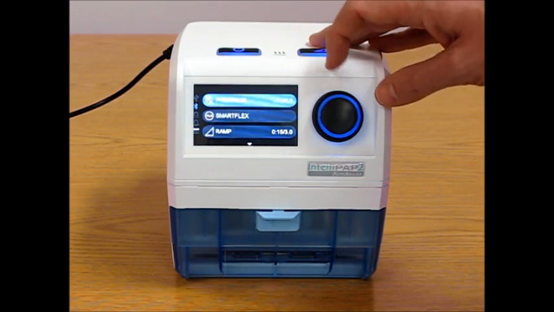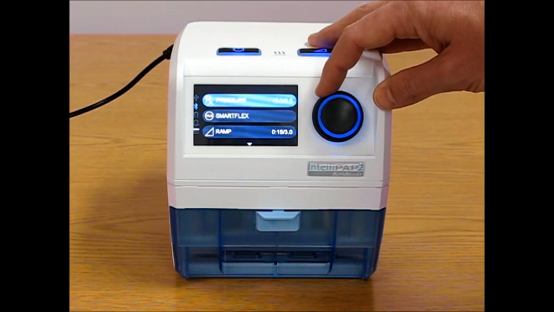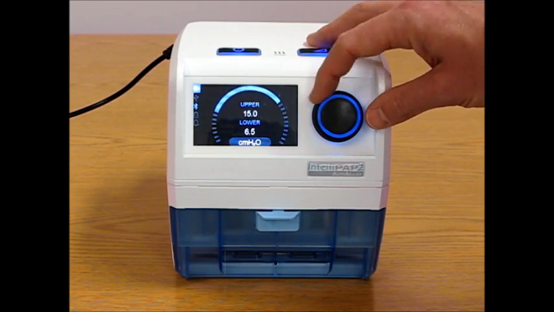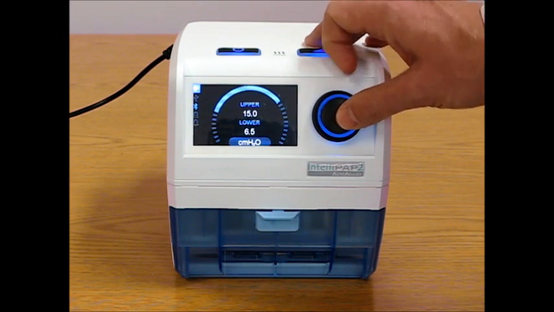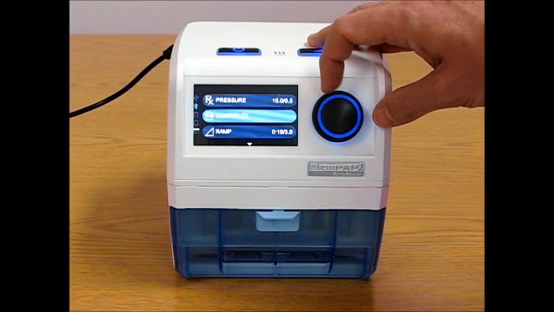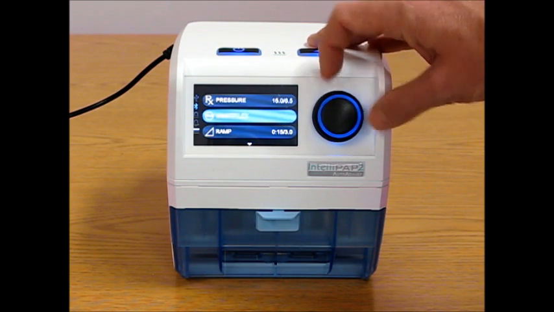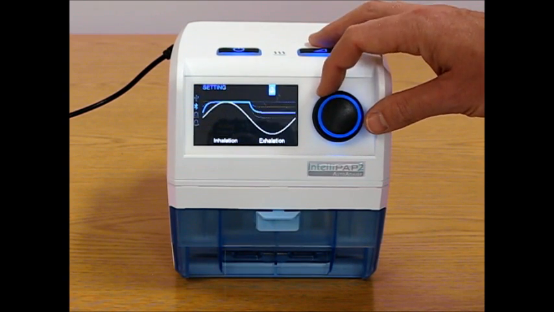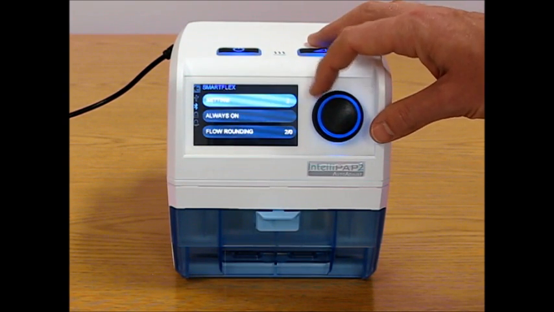CPAP settings. So a patient has access to view this information but not make changes. So they can see what their upper and lower pressure limits are, but they cannot make changes. Depending on whether or not the feature is enabled, they can change their SmartFlex settings. So they can change their settings here.